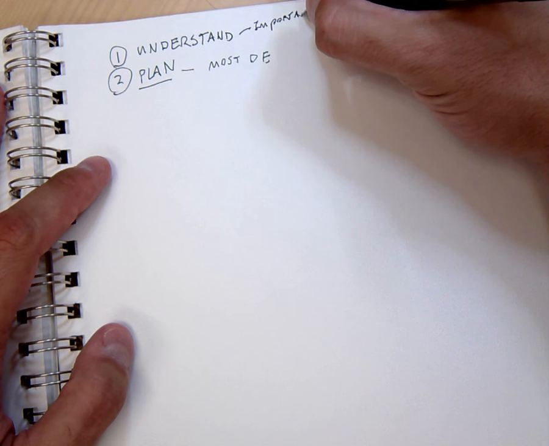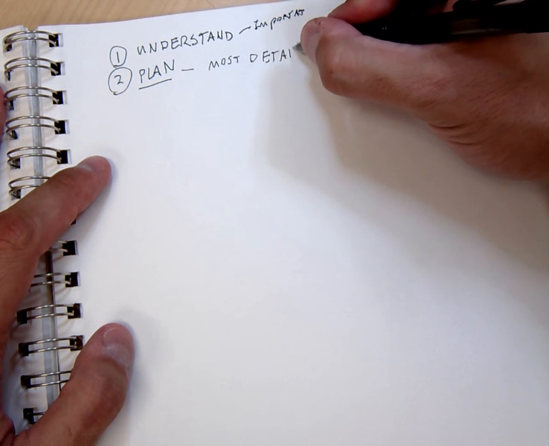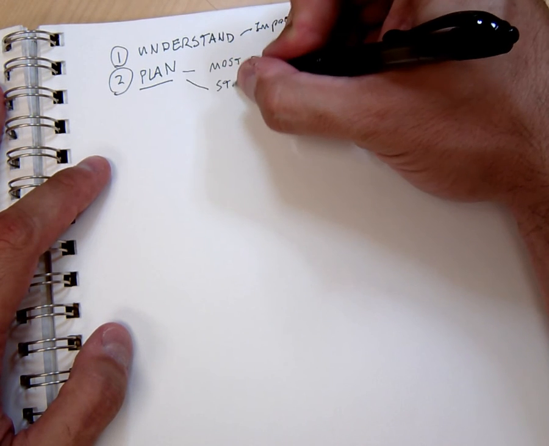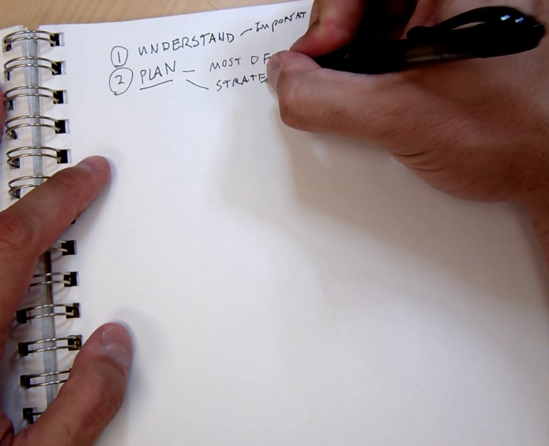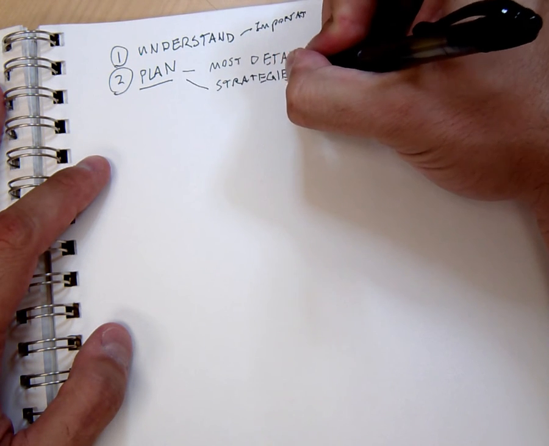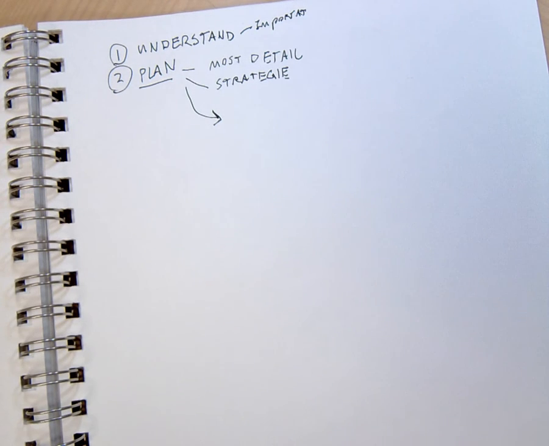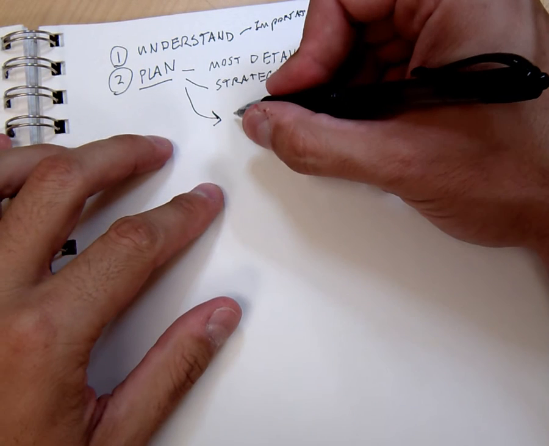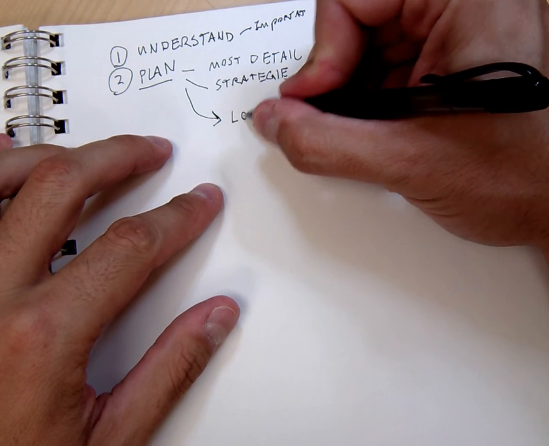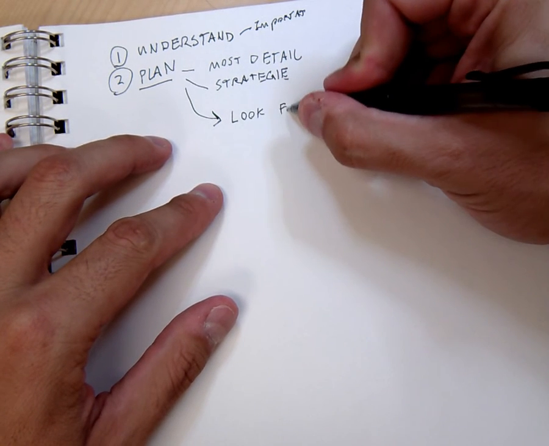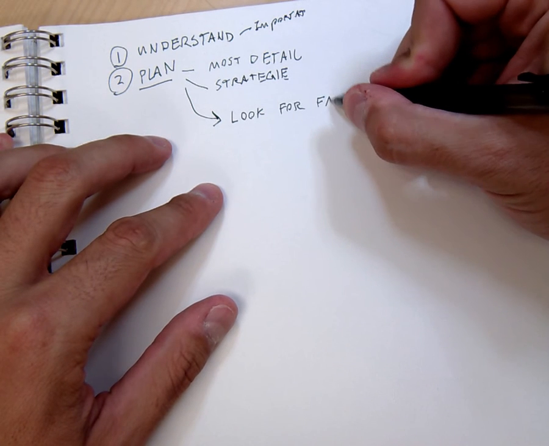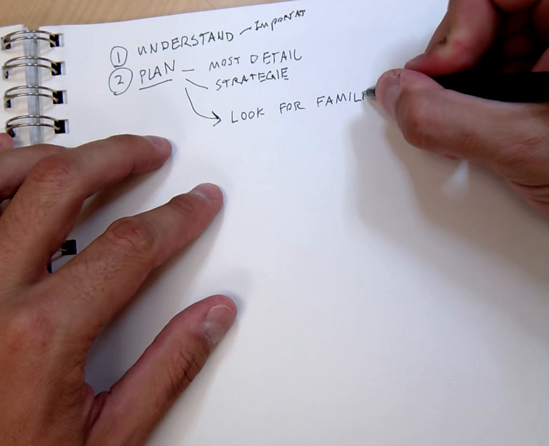And what he has is a bunch of strategies that you could use to try to find a plan. And of those strategies, I'm going to highlight a few key ones. I guess the number 1 is look for familiar things. And I'm going to underline the words familiar things.